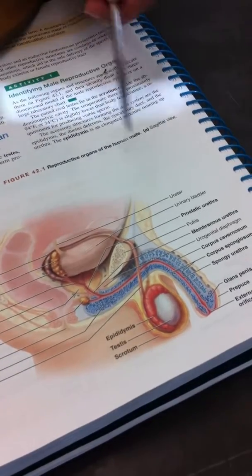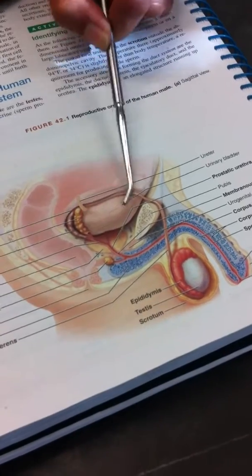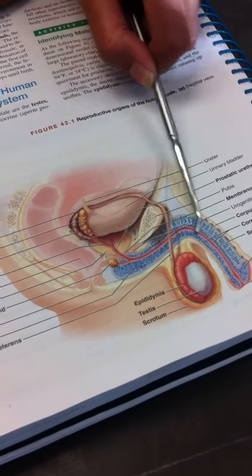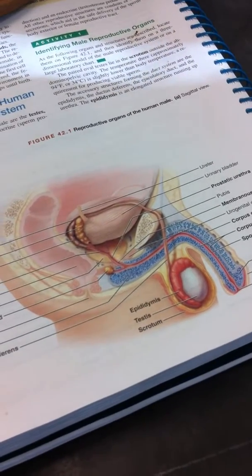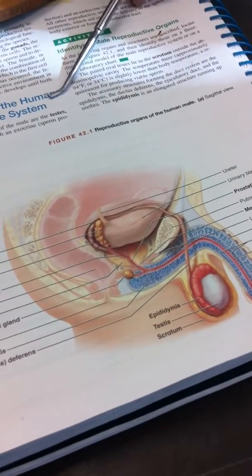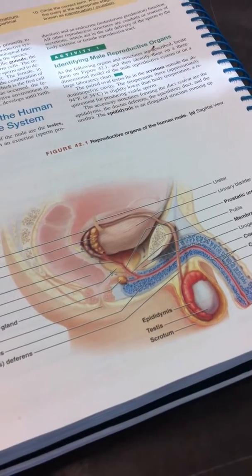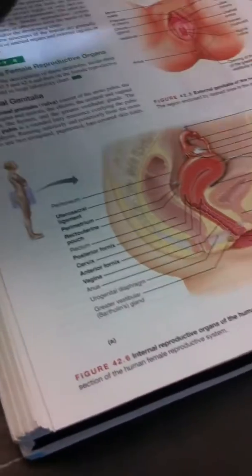Okay, and what is the connection of the urinary system? What is here? Urinary bladder. And what is that? Urethra. So even the urine is given out in the same direction. That's why, in case of the male, the urinary system and the reproductive system are just one system. Now in case of female, it is separated. It is two systems.